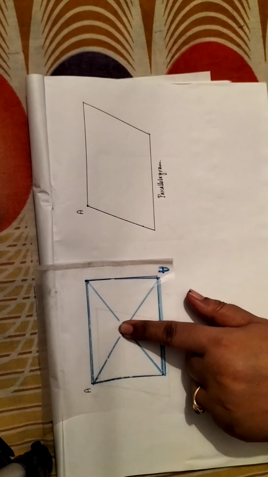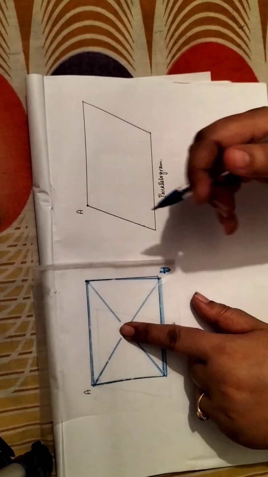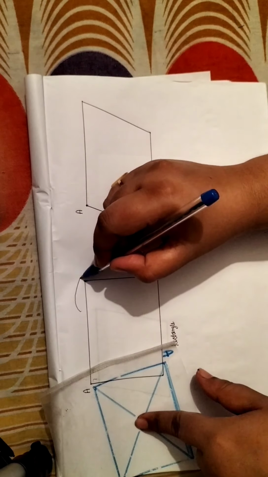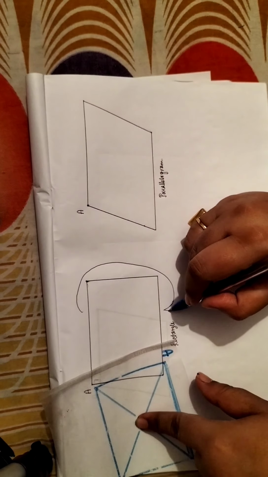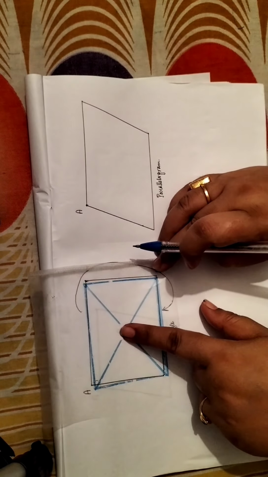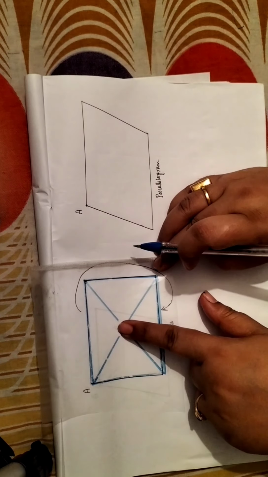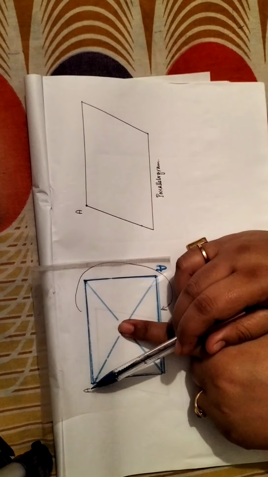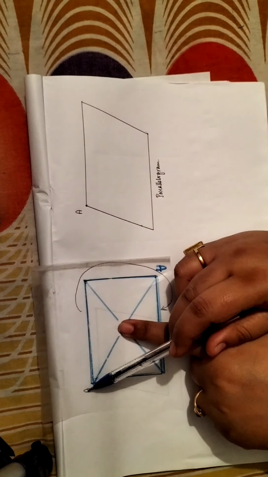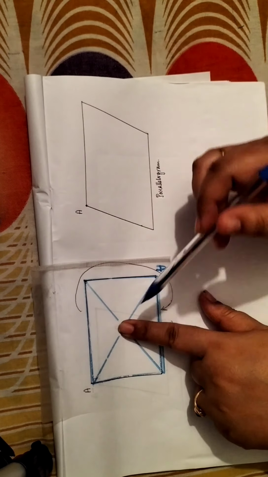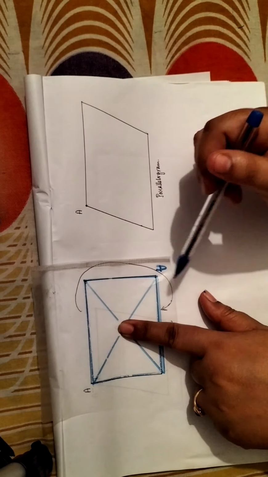So here we have just rotated from here to here and we have got back the original configuration. That's why the position of A has been shifted diagonally. From this position it has come down to this position.